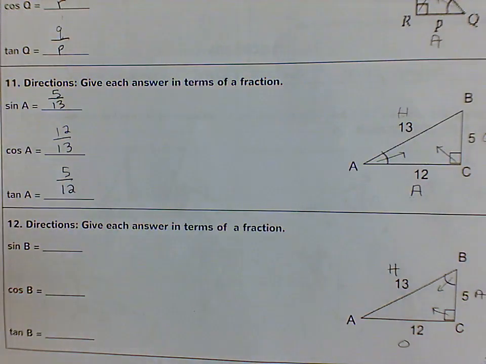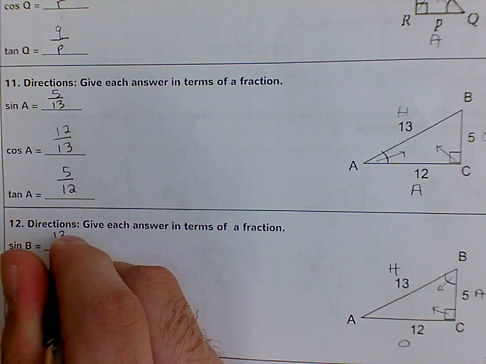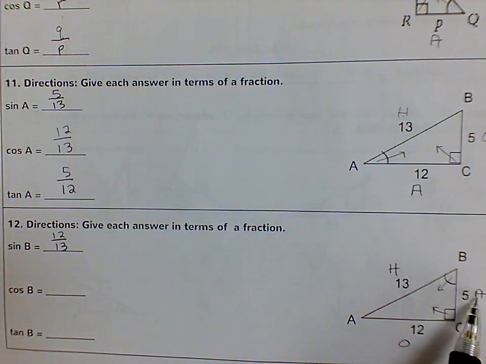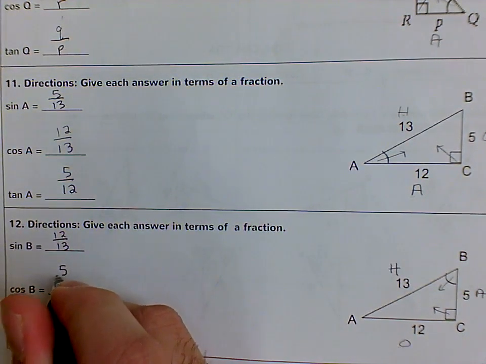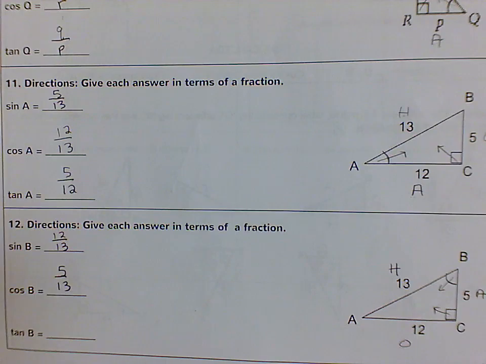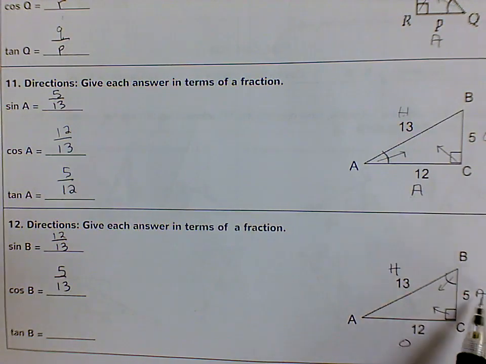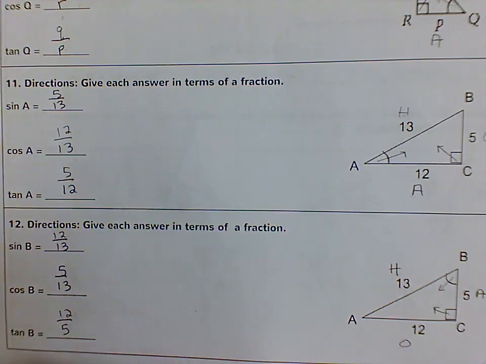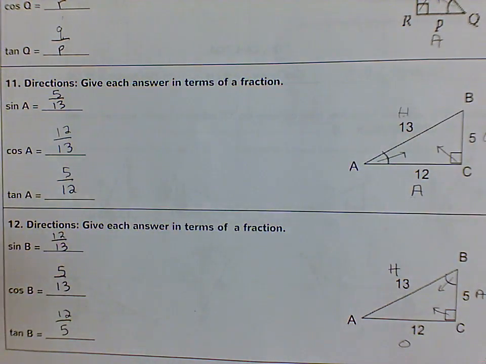So sine of B is the opposite over the hypotenuse, 12 over 13. Cosine of B is adjacent over hypotenuse, 5 over 13. And tangent is the opposite over the adjacent, so 12 over 5. Perfect. And please leave your answers just like this as a fraction.